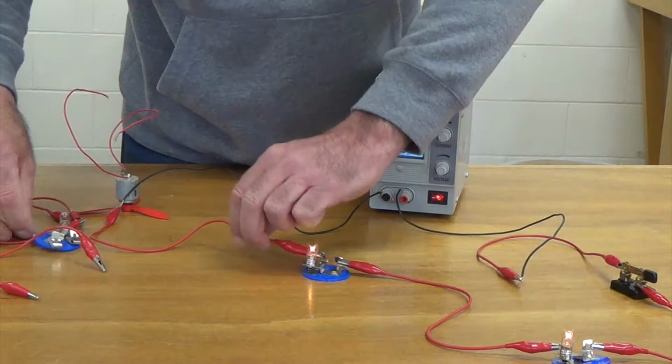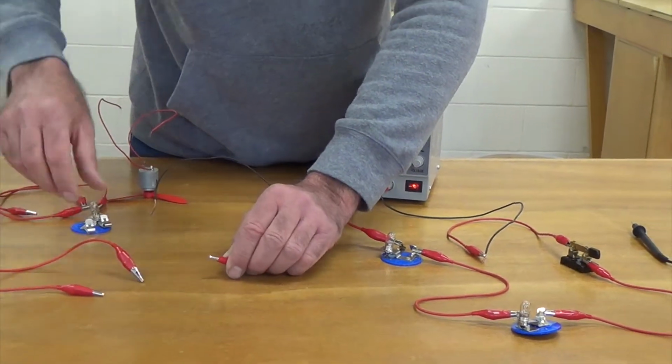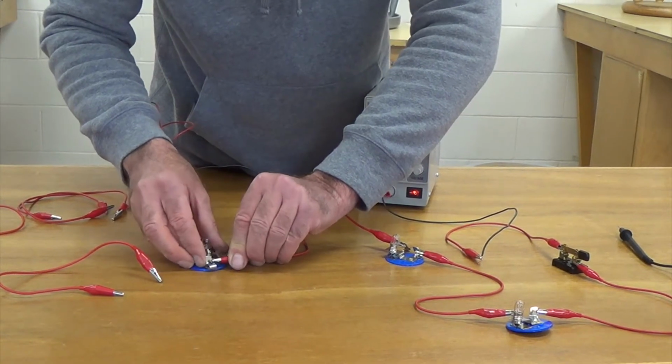I can add another one now. We'll see what happens. Just take that out. Connect on the light here.